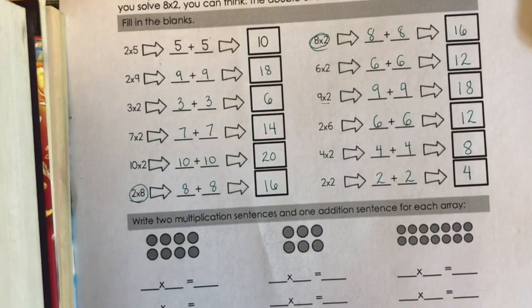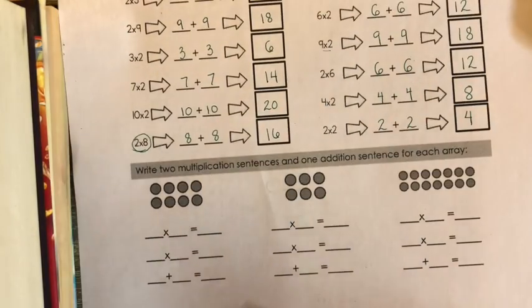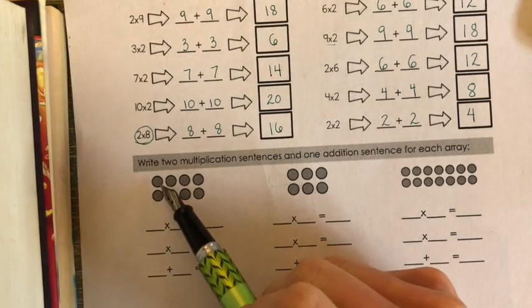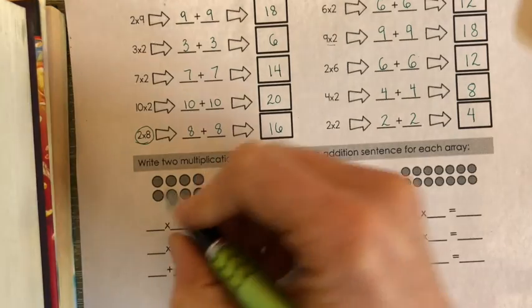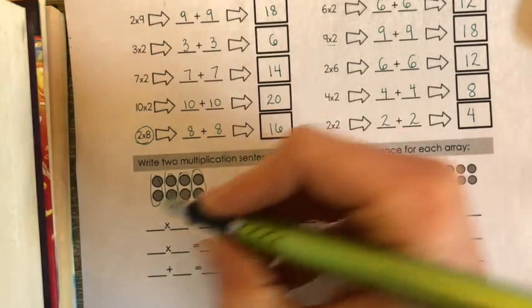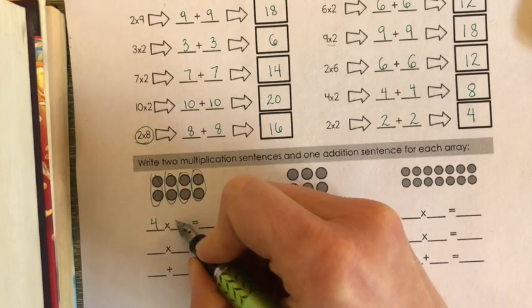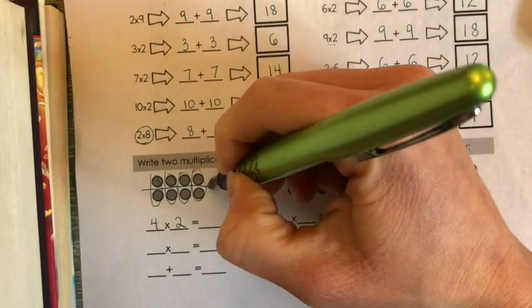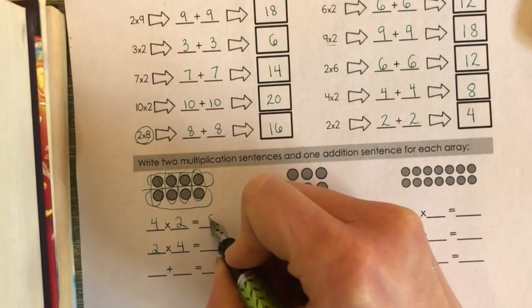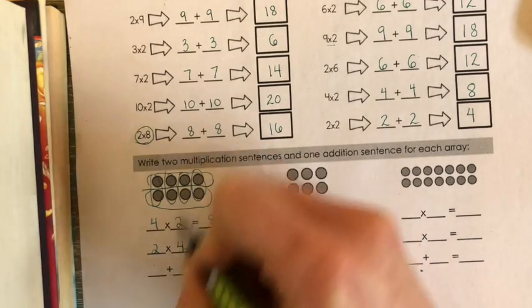Okay, the last part of our math today before I say goodbye is this part, and it says write 2 multiplication sentences and 1 addition sentence for each array. So let's do it. So these are 2's, just what we've been practicing. So let's just look. 1, 2, 3, 4. So we have 1, 2, 3, 4. We have 4 groups of 2, or 2 groups of 4. Both of them are 8. But that's the same as doing 4 plus 4.